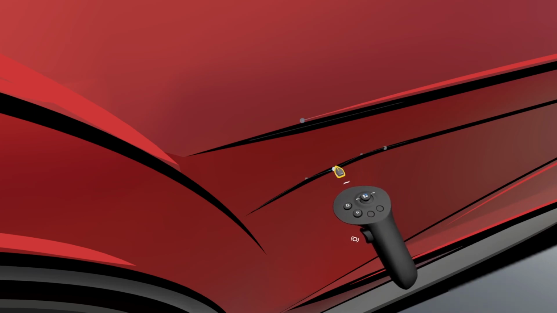But how do you delete a control point? Just grab it with your primary controller, swipe your thumbstick to the left, and say goodbye to the little guy.